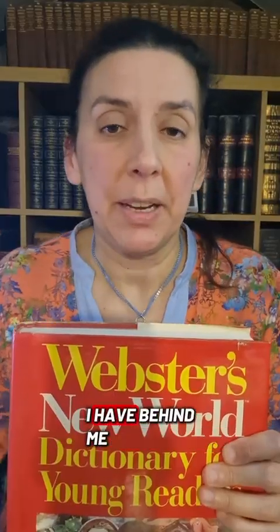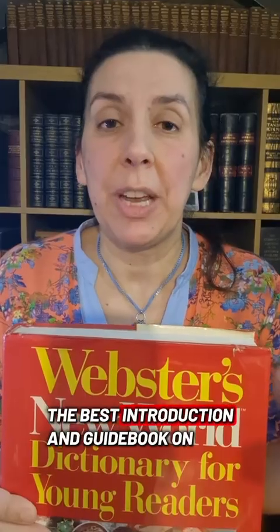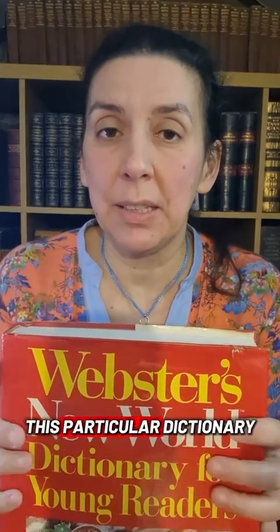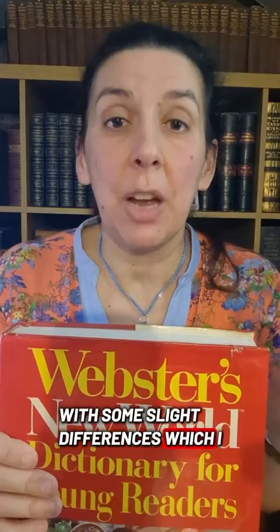And why I'm using this is because out of all the dictionaries I have behind me, this is probably the best, with the best introduction, which I'll show you in a few minutes, and the best guidebook on how to use, I wouldn't even call it a guidebook, I will call it a manual on how to use a dictionary. Although the manual applies to this particular dictionary, most of the explanations will also apply to other dictionaries with some slight differences, which I will cover as well, just to make sure we cover all aspects of how to use a dictionary.